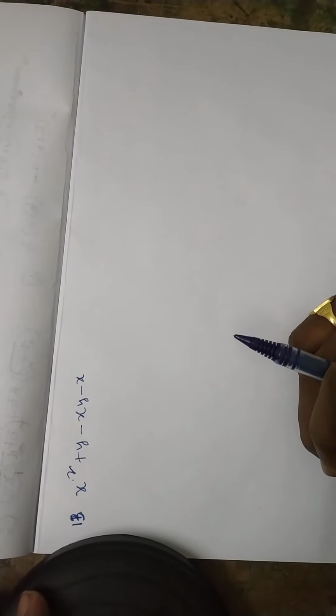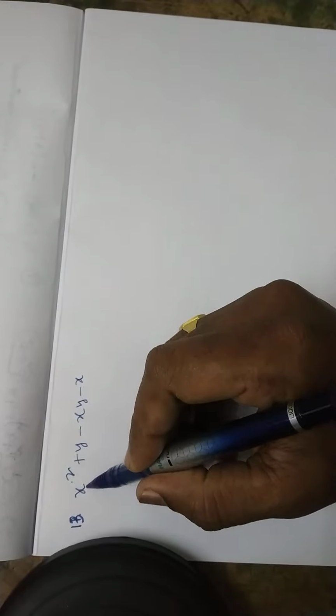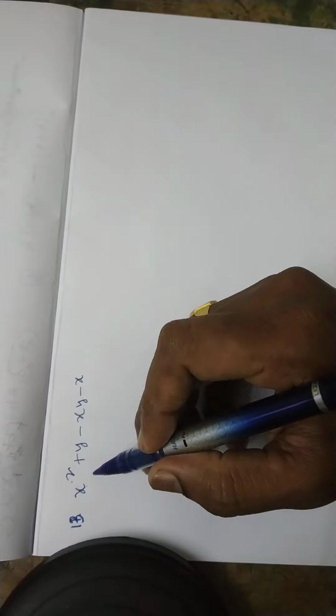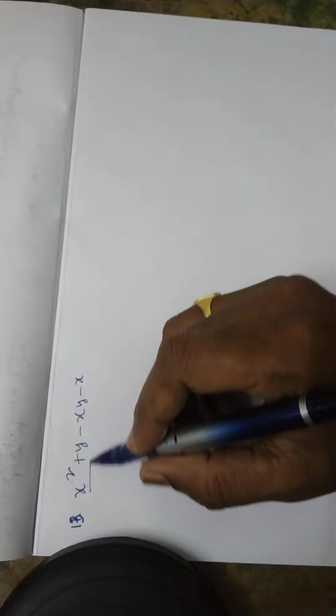So 11, 12, very simple. You can try, you will get the direct answer. Here you have x square and this. If I take common here, x square plus will be inside, children. So here grouping is not possible. Actually I am unable to get it.